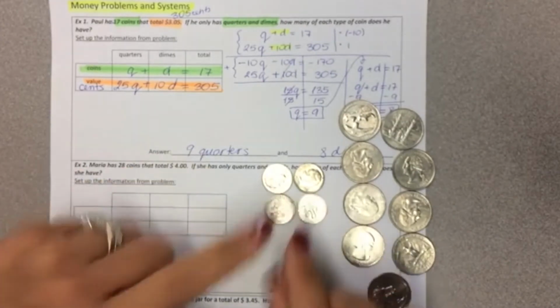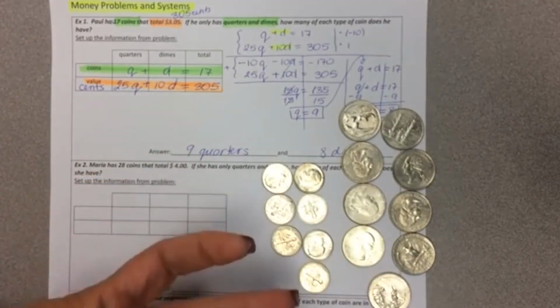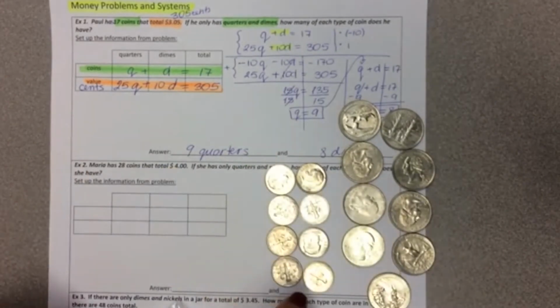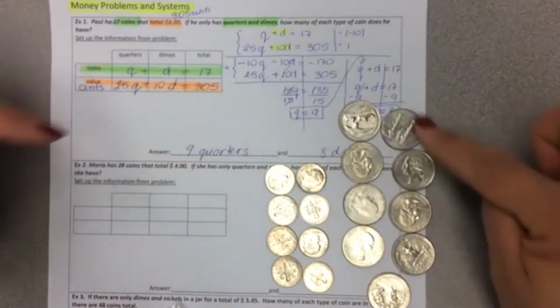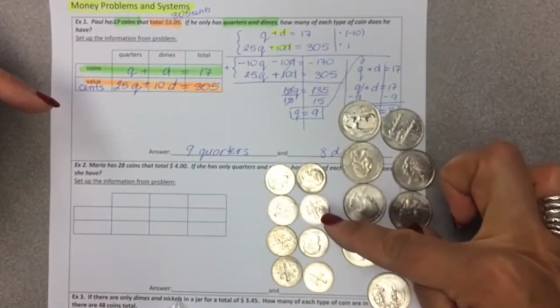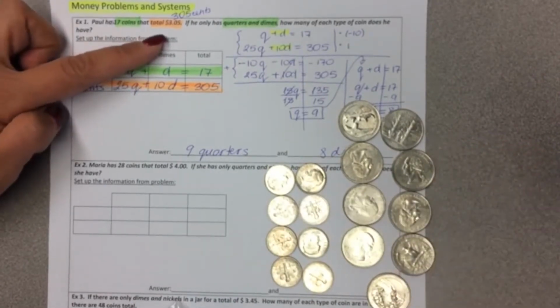and then 8 dimes. 1, 2, 3, 4, 5, 6, 7, 8, and that is the only possible answer that we should get. So this is our 80 cents. So here we have our $2.25 and 80 cents together for a total of $3.05.